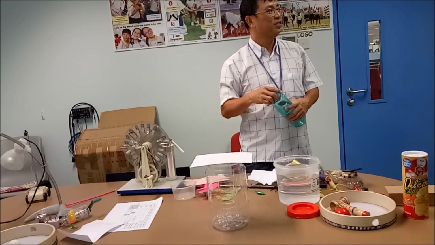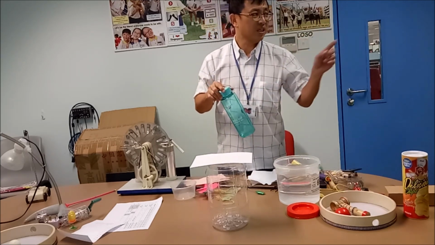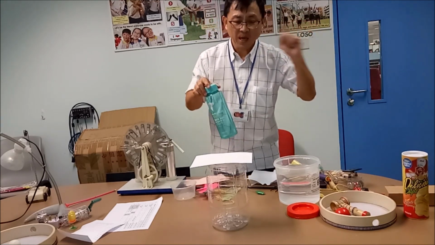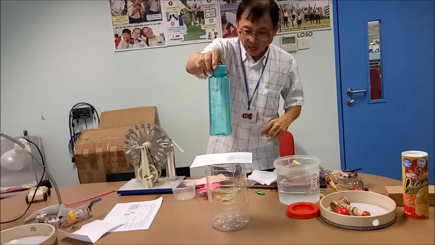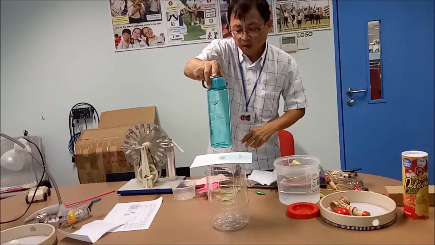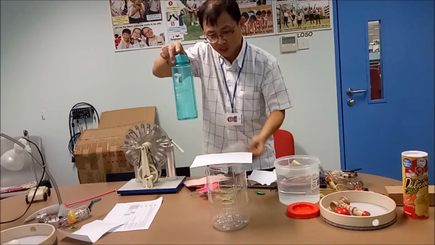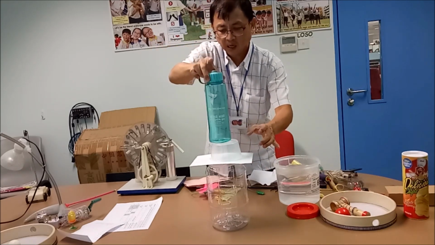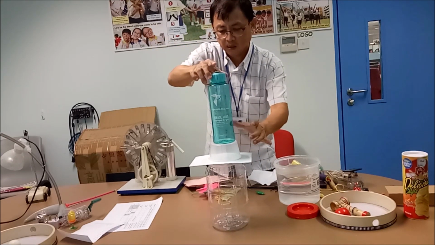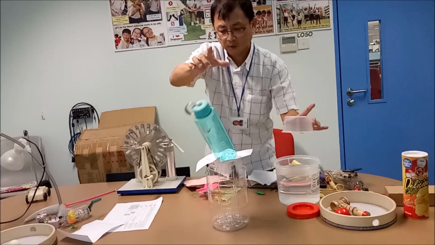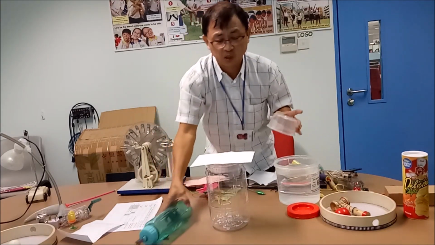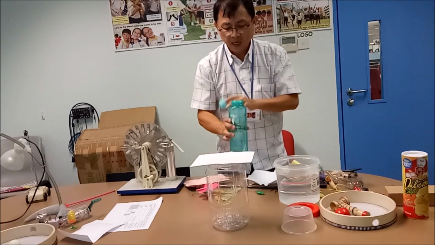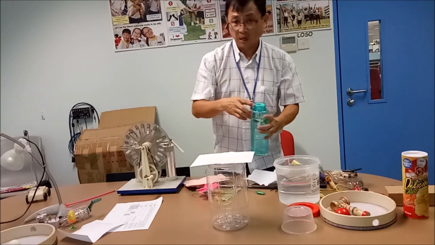Next, what we are going to do is to investigate gravitational potential energy again, but this time it is about the mass. We try to make sure that the height is the same, then we will drop it down and see what happens. So let's use this as the marker. So this is the height, right? And then we let go. So it doesn't penetrate.